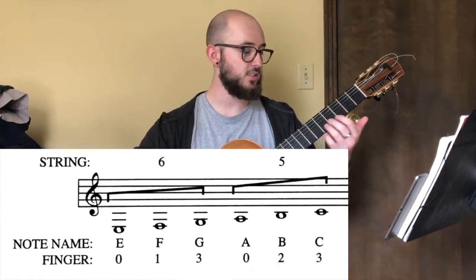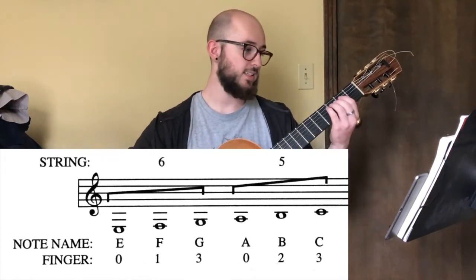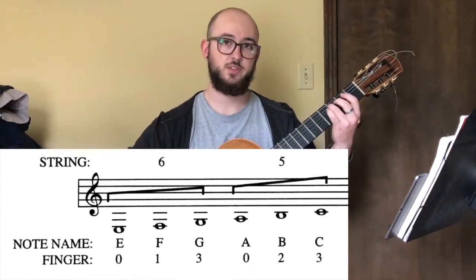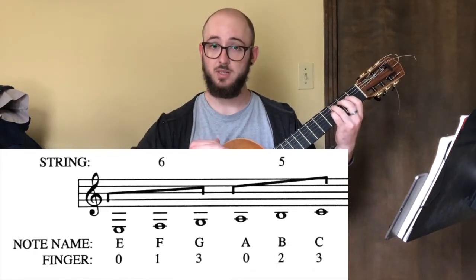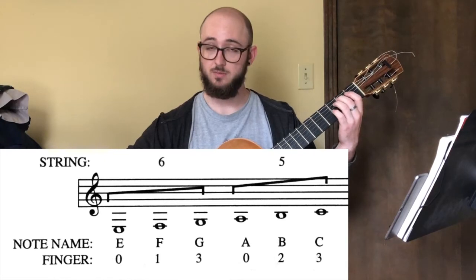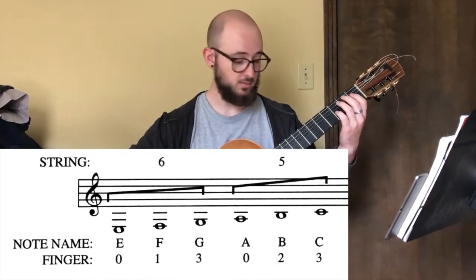So our highest note is going to be on that first ledger line below the staff, and that's going to be this C right here, 3rd fret, 5th string. Moving alphabetically downward, right below that first ledger line is going to be this B. And then on the second ledger line down, we're going to have this A.